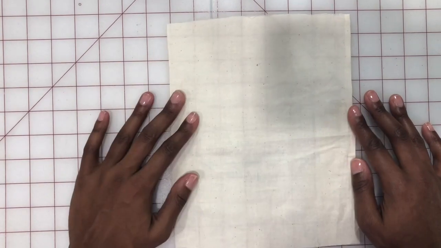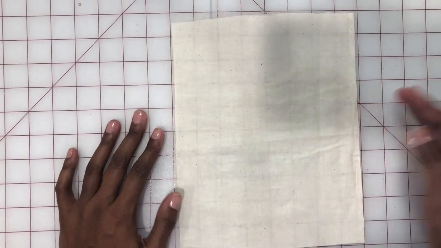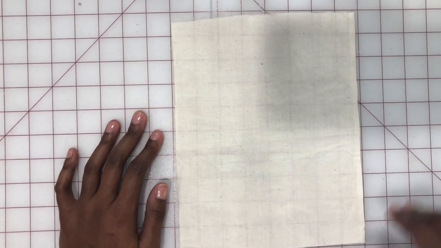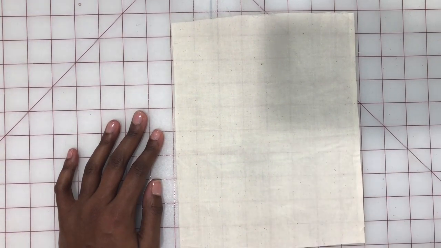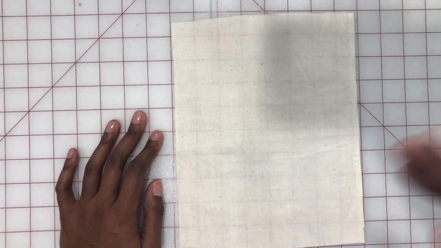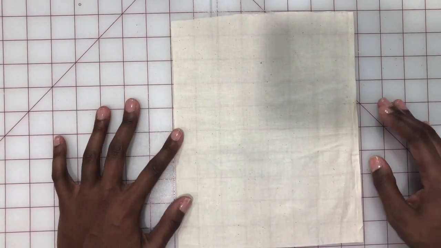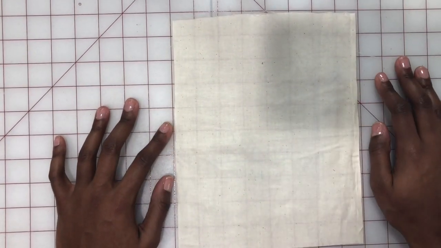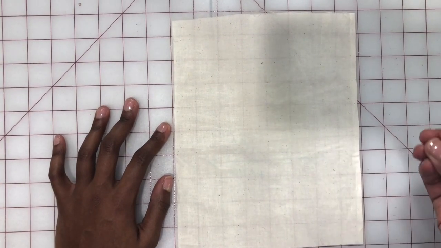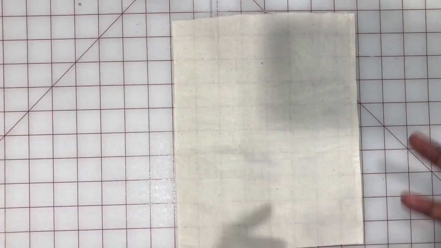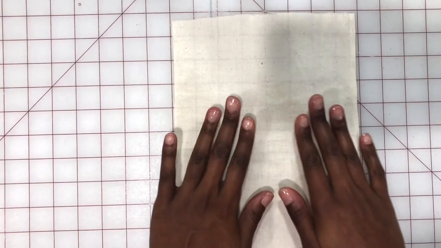I do recommend that for any design that you're doing, you make sure the fabric you're using as the sample fabric is as close as possible to the actual fabric you're going to use. So for example, if I was making a silk dress, I would not use this type of muslin because it's going to fold differently. It's going to have different elements of stretch and give that this doesn't have.